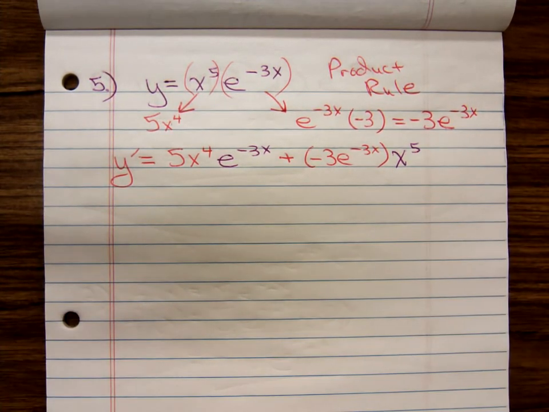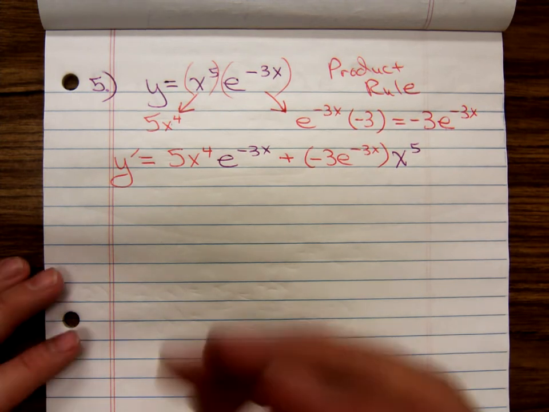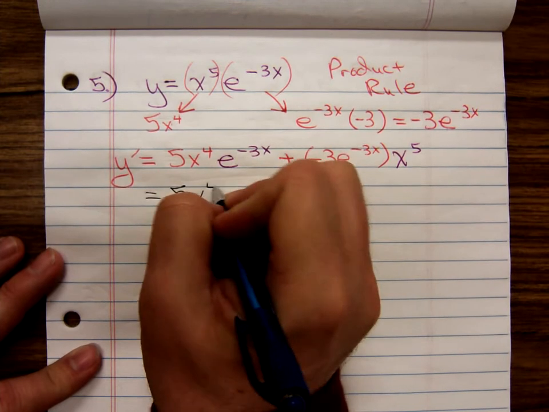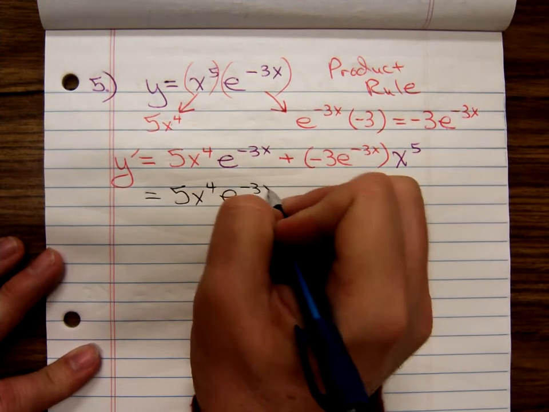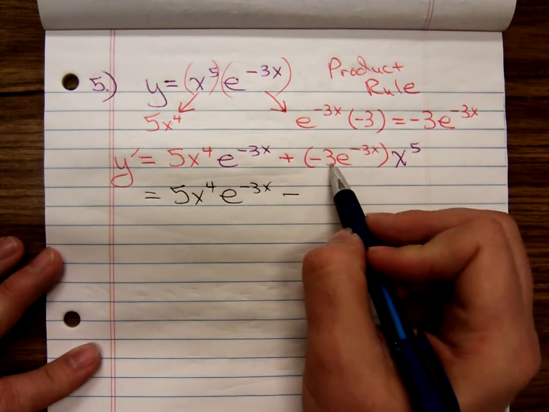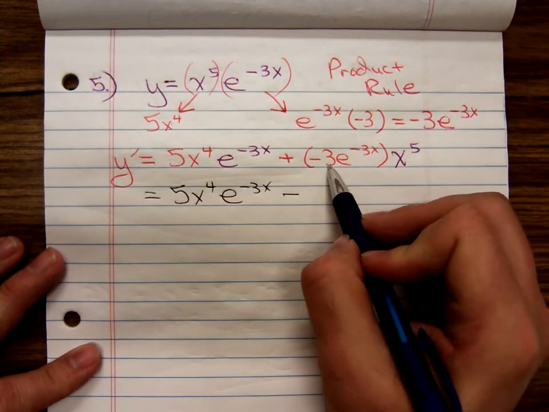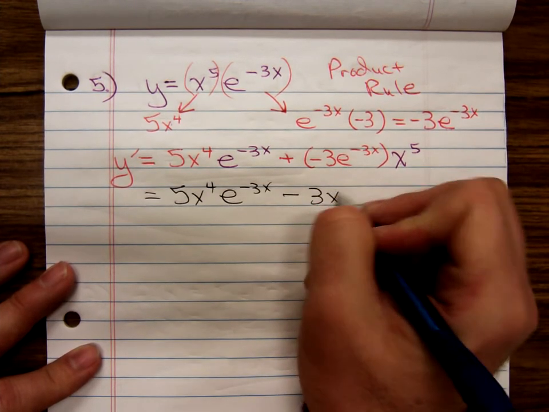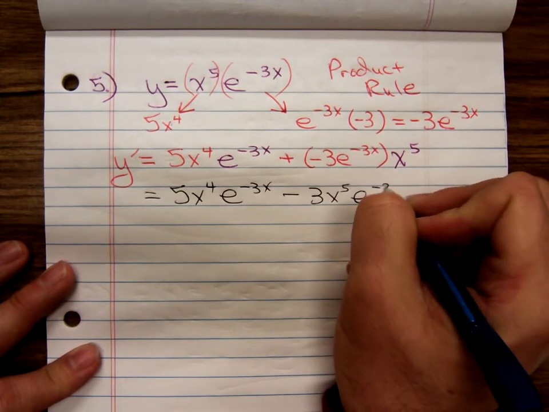So here's what we have at this point: 5x to the 4th e to the negative 3x, and that's going to be a minus, I multiply the negative 3 and the x to the 5th to write that as a minus 3 x to the 5th e to the negative 3x.